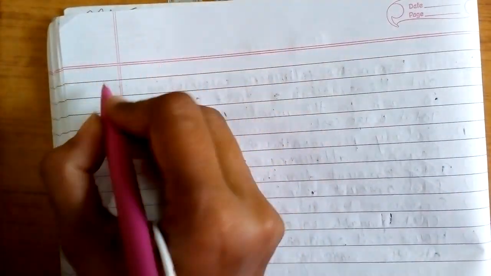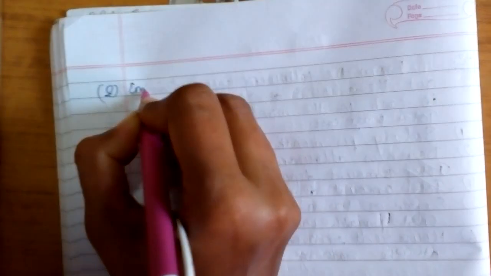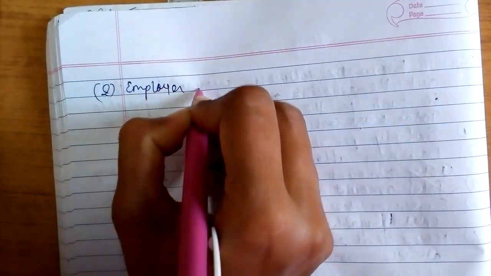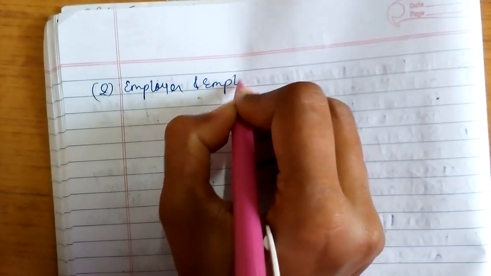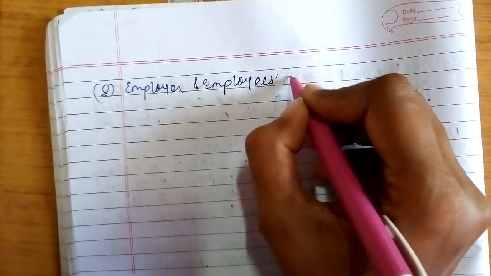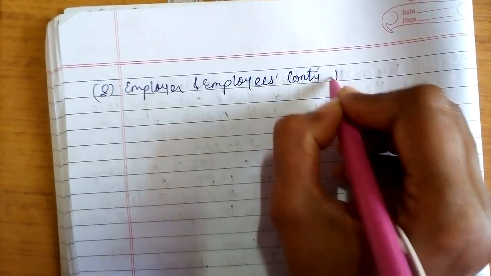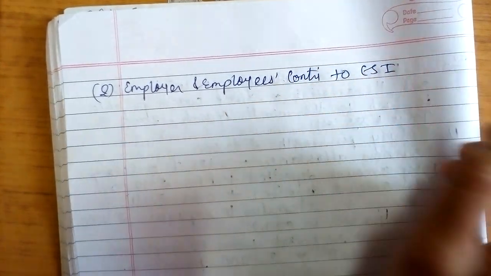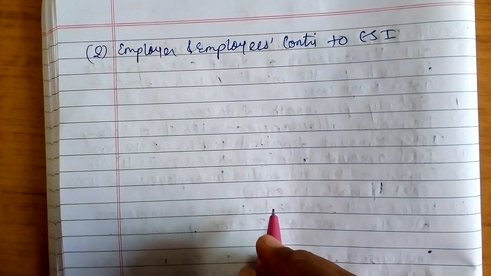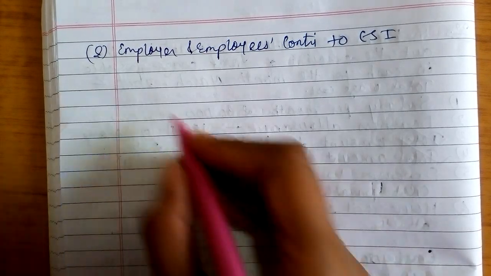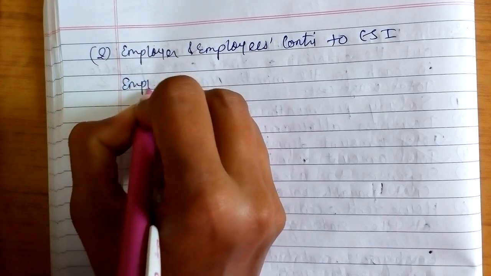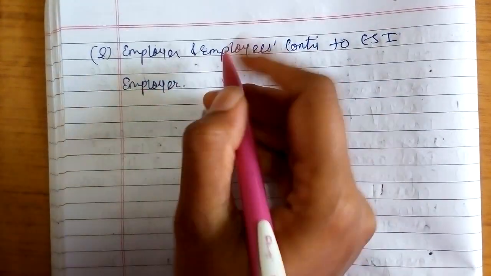Next, second, employer's and employee's contribution to ESI, right? So total contribution of ESI was 4,500.